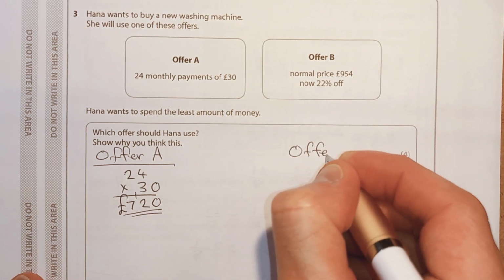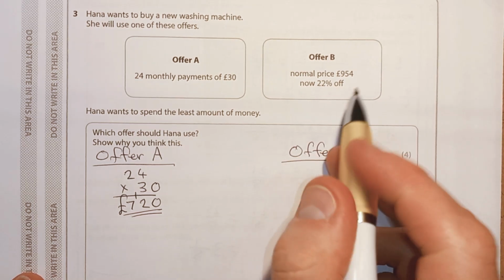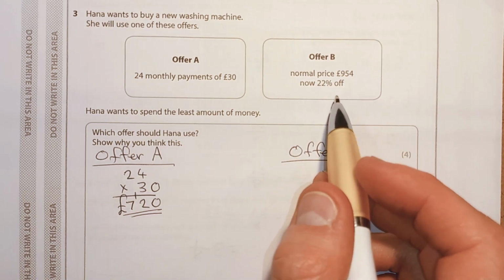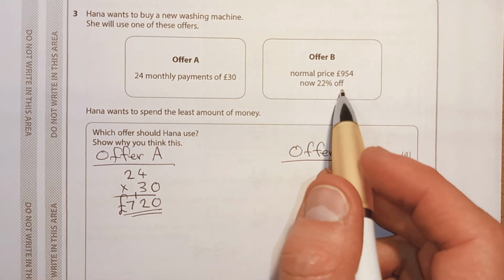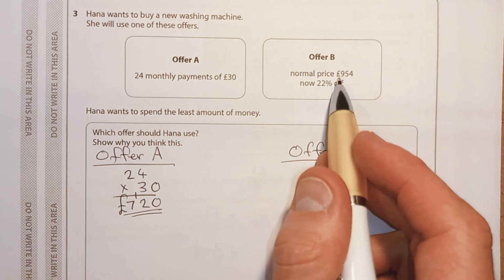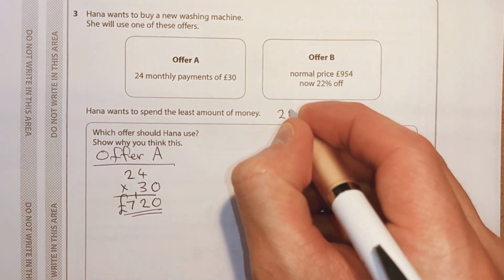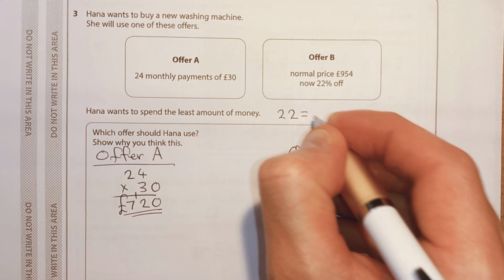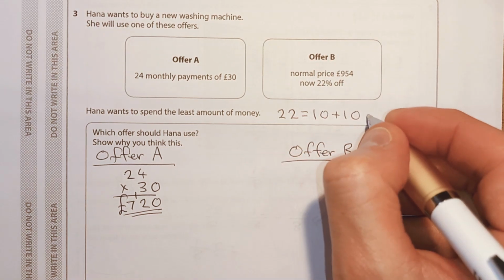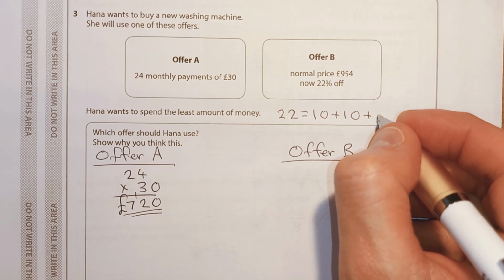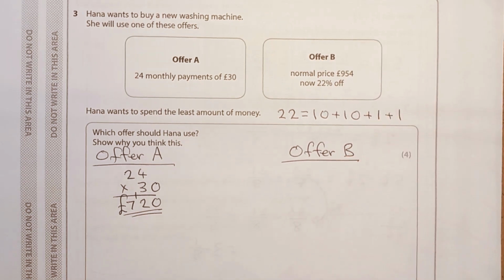Now we've got offer B. Okay, so we've got £954 and there's 22% off. So what we can do is work out what 22% is and then subtract it from 954. Well, if you think 22 is made up of 10 and another 10, and then I'm going to split it down into a 1 and another 1.